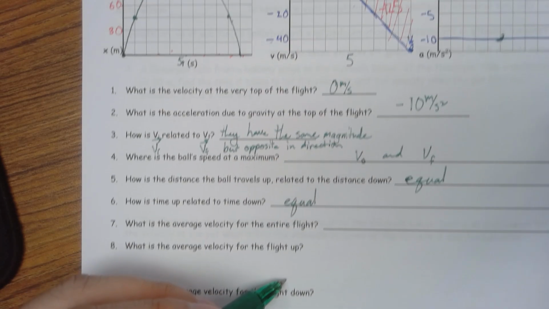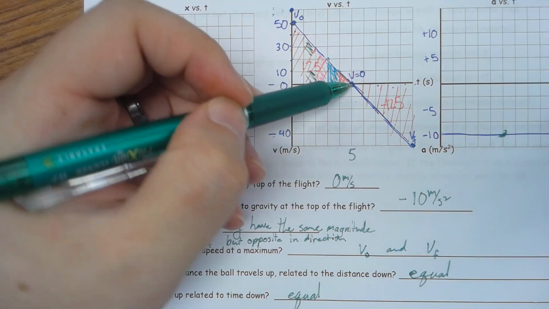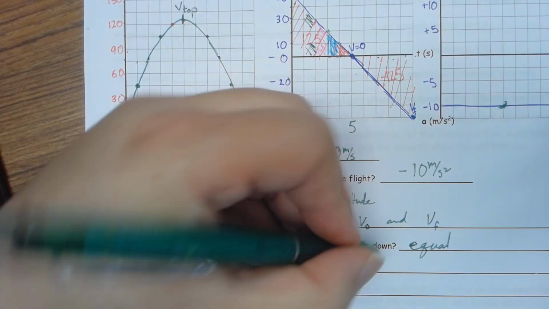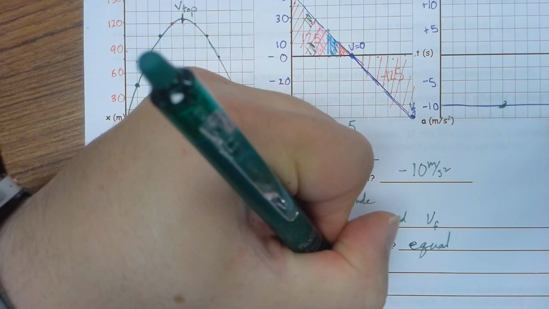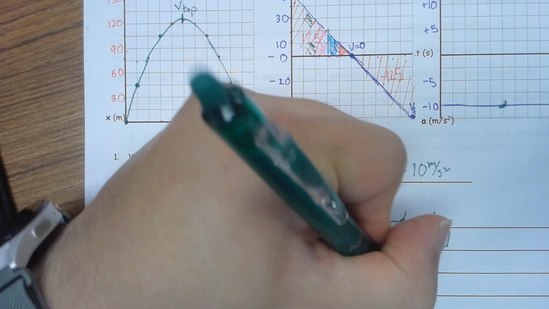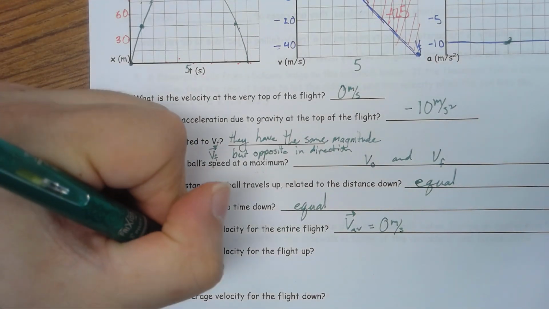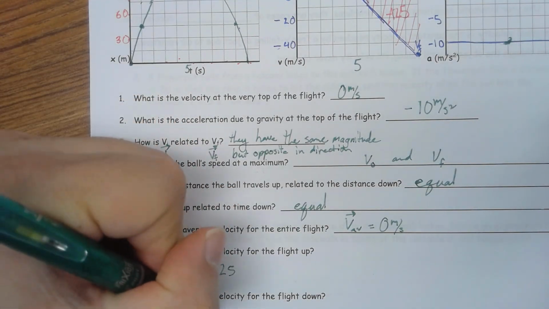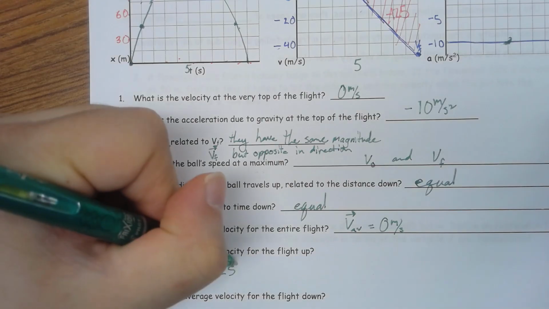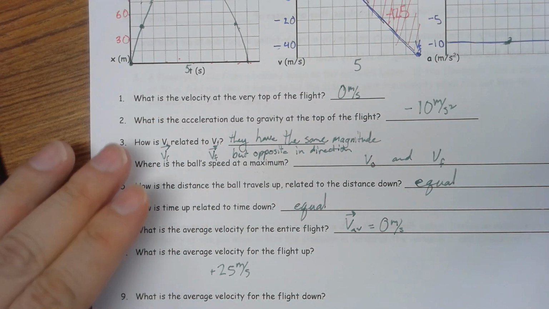We have 50 and negative 50, so the average is actually 0. The average velocity for the flight up is 25, and down is negative 25 meters per second. And so you can see how those average out as well, the average of the averages.